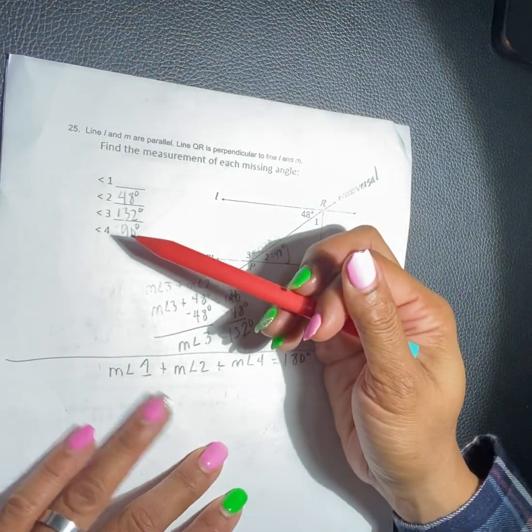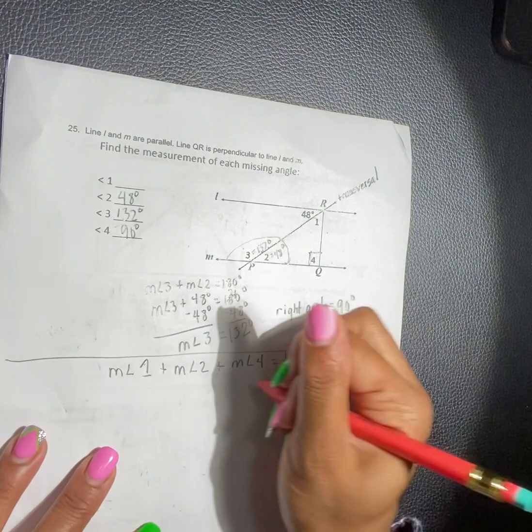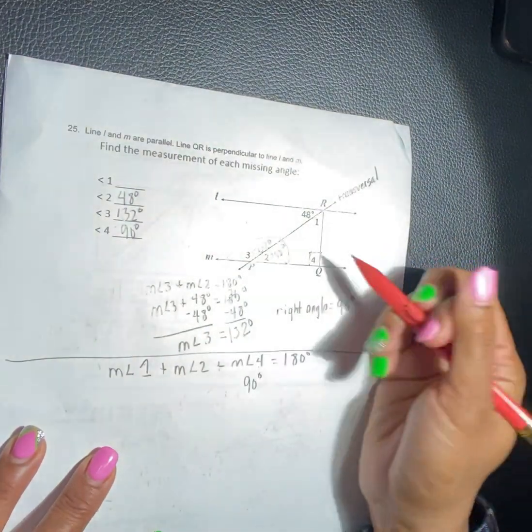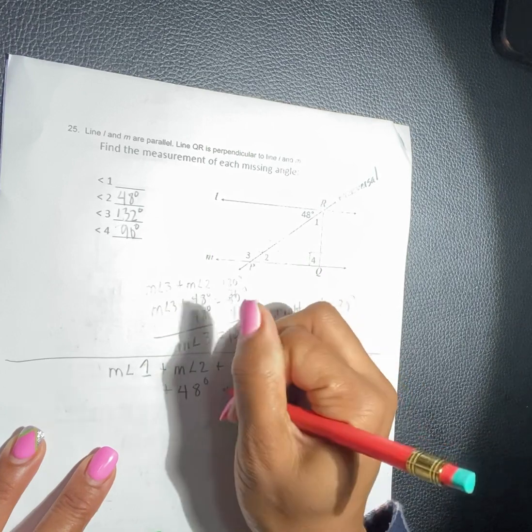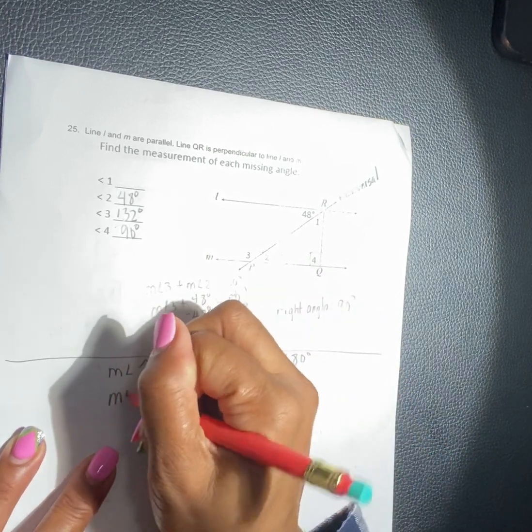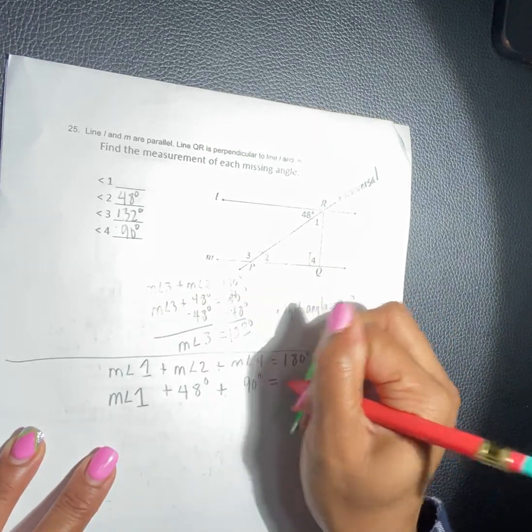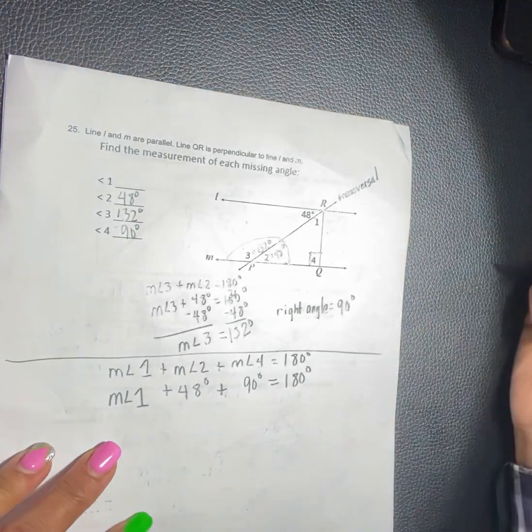Because I know the measure of angle 4 is 90, I'm going to substitute 90 degrees here. The measure of angle 2 is 48, so I'm going to substitute that there. But I'm still trying to find the measure of angle 1. And all that equals 180 degrees.